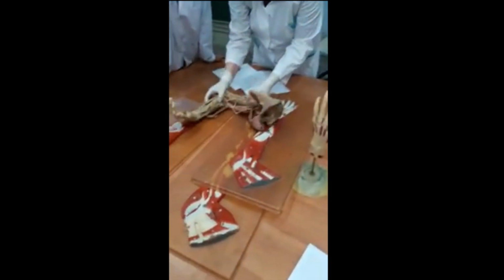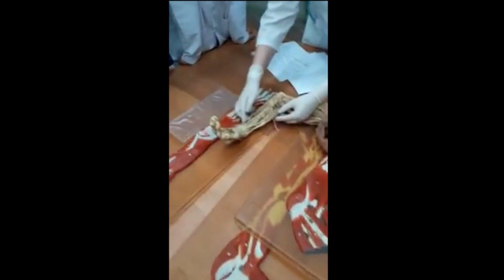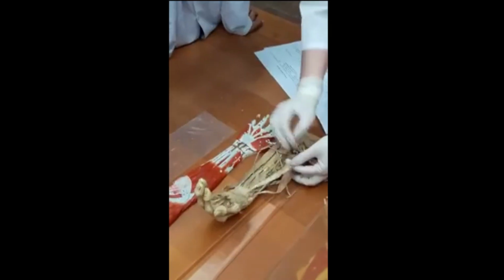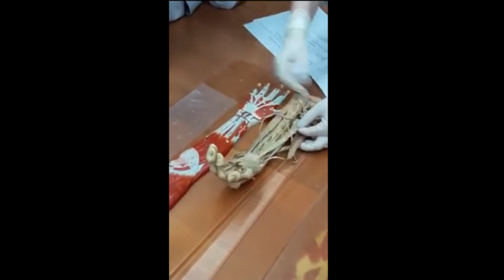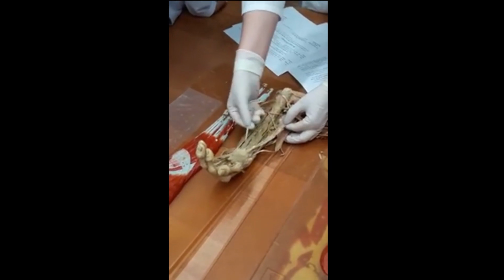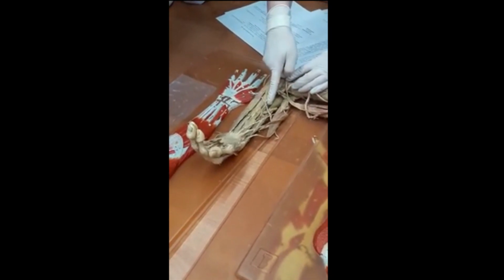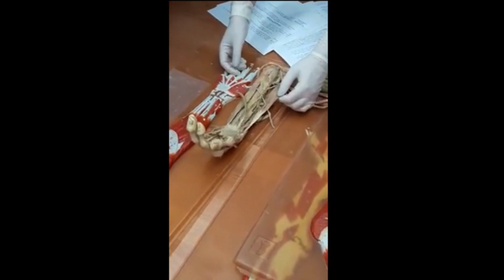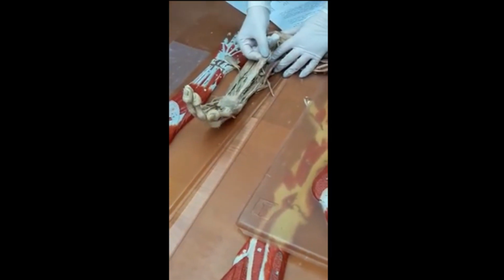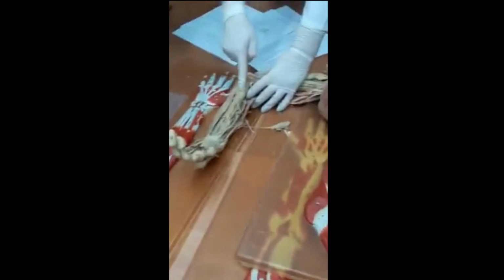Look. What's this? Brachioradialis. Flexor carpi radialis. Palmaris longus, a little venter and a longest tendon. Then flexor carpi ulnaris. And this is pronator teres. Again, brachioradial muscle, flexor carpi radial, palmaris longus, flexor carpi ulnaris, and pronator teres. 5 muscles in the first layer.